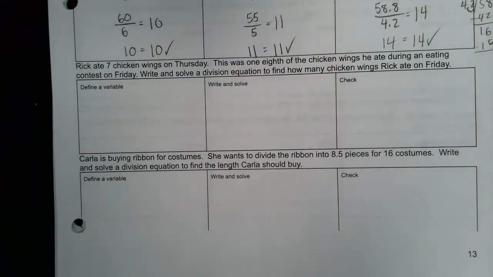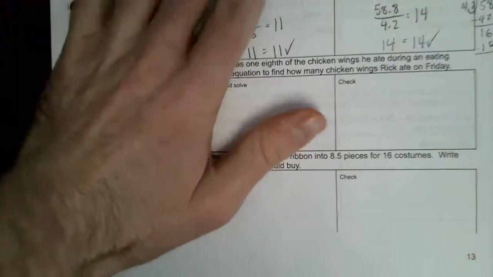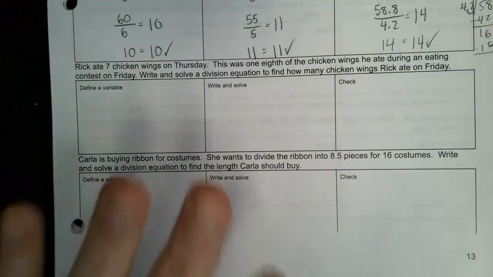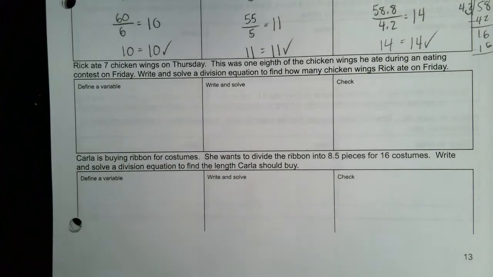All right, boys and girls, we're going to pick up where we left off on page 13. For your remote assignment, we did the work above on page 13. Now we're just going to continue 13. We'll finish this up, then we'll start something not new necessarily, but different than just division equations.